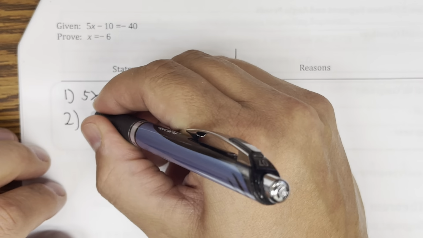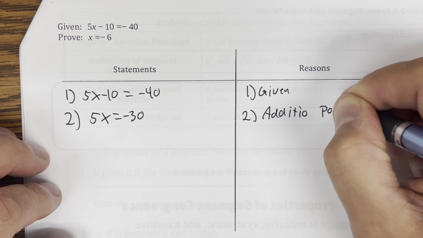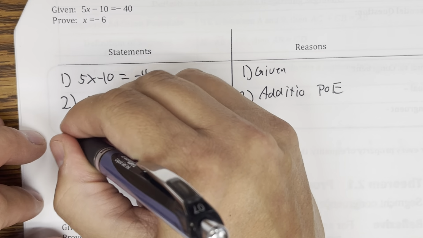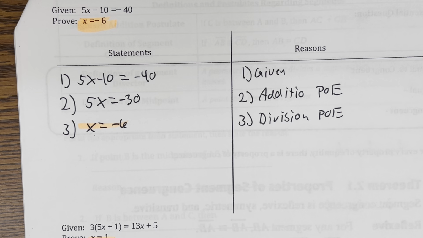We added 10. So we use the addition property of equality. Next step is to divide. So we're going to divide by 5, and x is equal to negative 6. So we use the division property of equality, and notice our ending statement, x equals negative 6, is exactly what we were proving. We have to end with exactly the same thing, which we did. So our next one, we have to end with x equals 1.